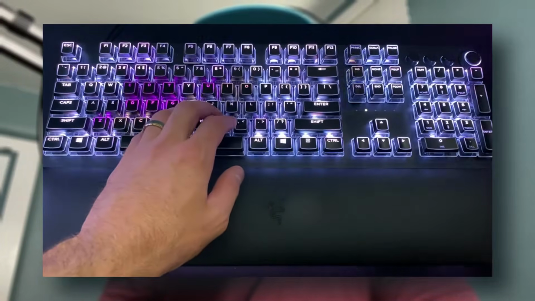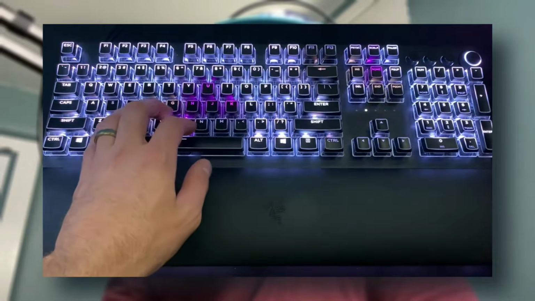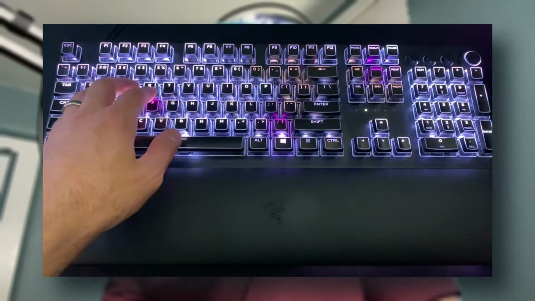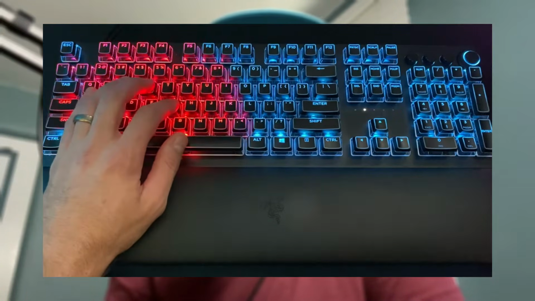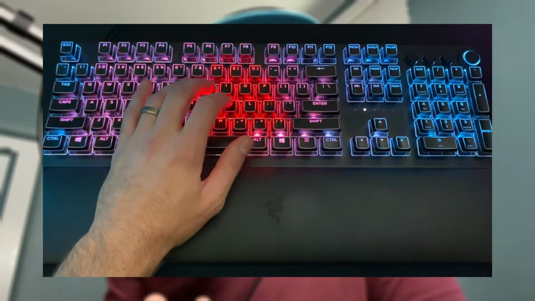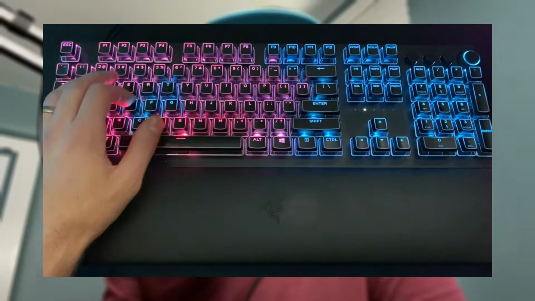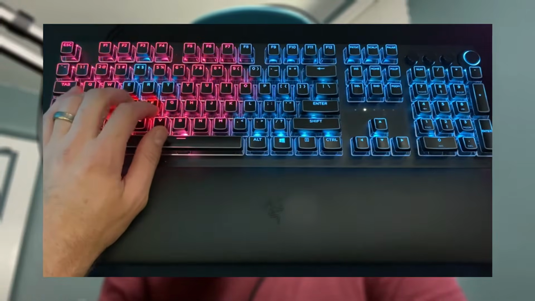So I'm going to cover a basic ripple effect layer, which is going to show you guys how to apply a ripple effect to your keyboard properly. After that, I'm going to show you guys what I call an area ripple, which is a ripple effect that just stays close to the key that you're currently pressing on the keyboard.